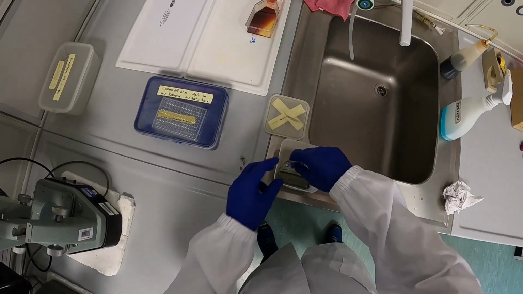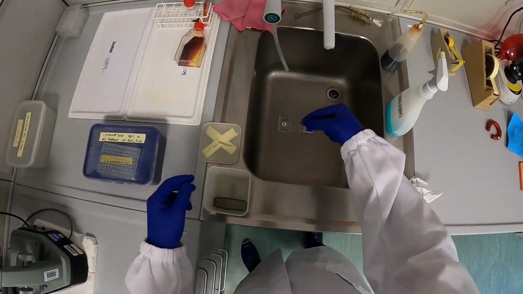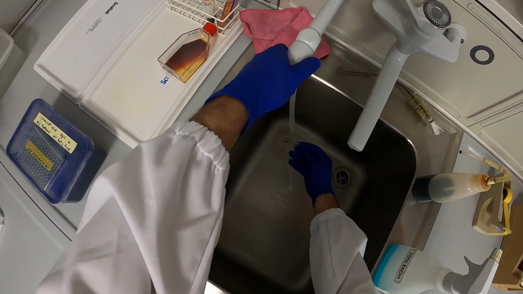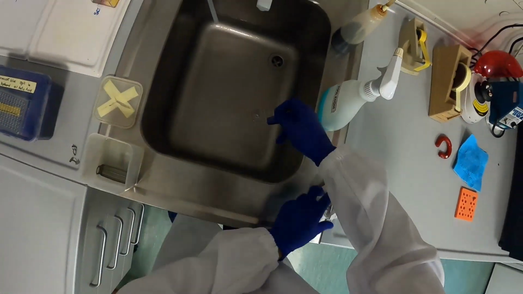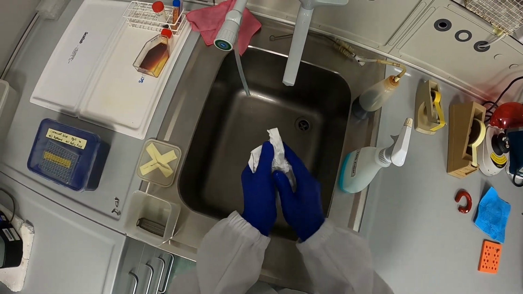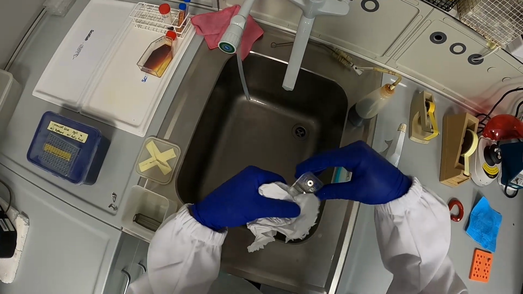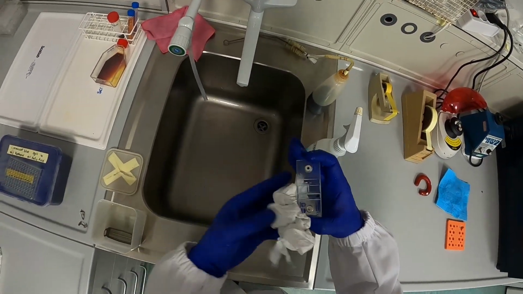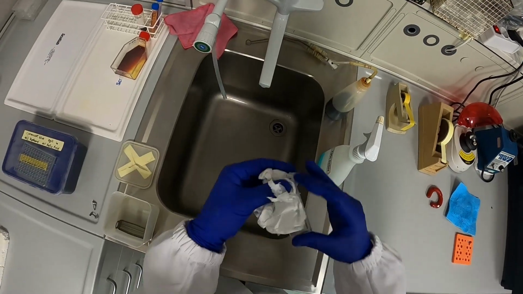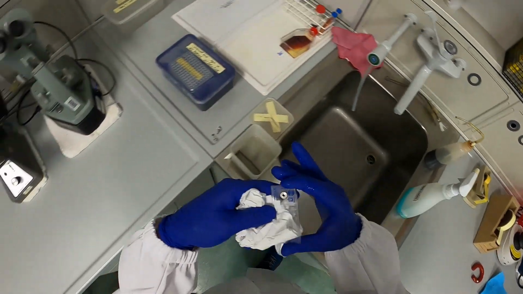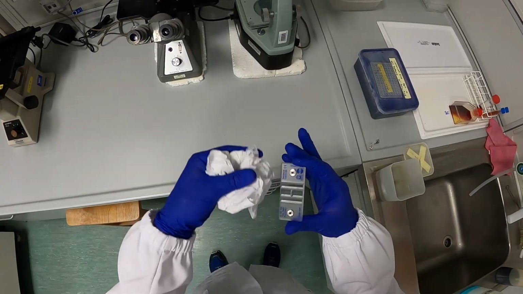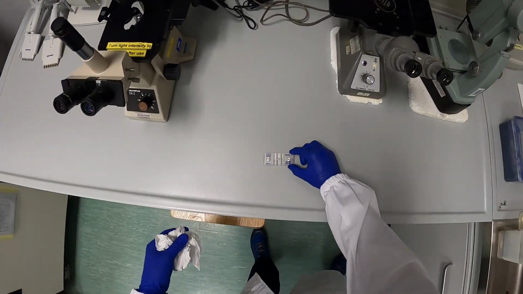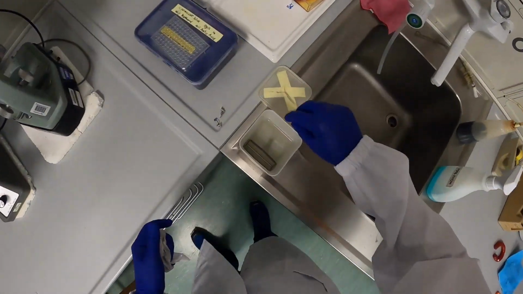It's actually sitting in a 20% ethanol solution, so let's just wash it, dry it, make sure it's dry, because it's really needed to allow the cell suspension to be counted properly.